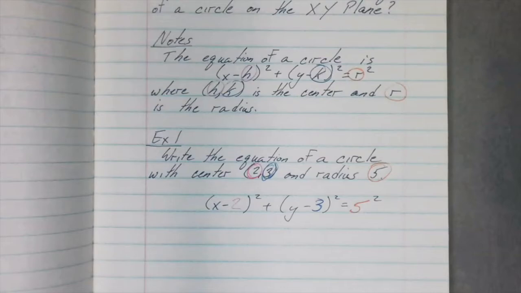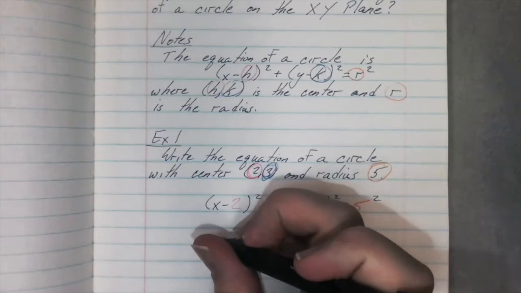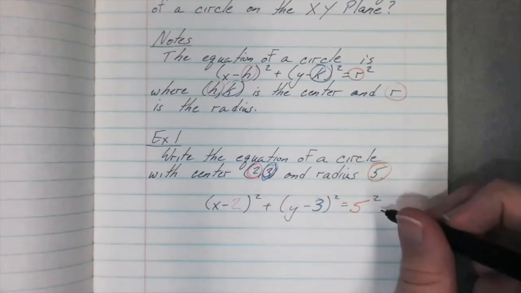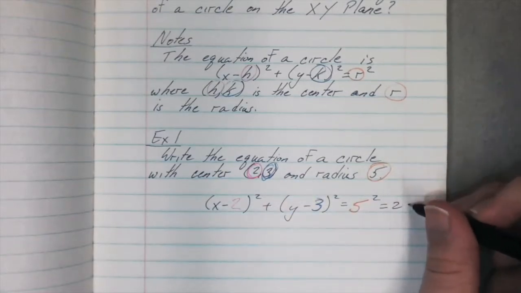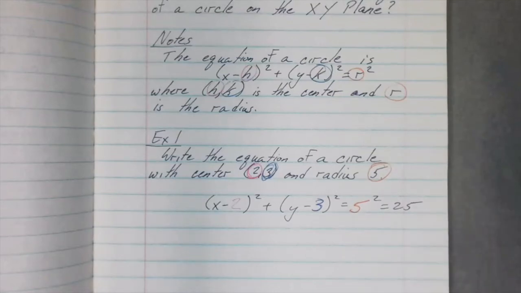Okay, we can simplify this the tiniest bit, not really a whole lot, because I can just make this into a 25. As you do Delta Math, keep in mind that sometimes it asks for the equation of the circle equals r squared, and sometimes it just says equal to a number. Keep in mind which one you're finding for.